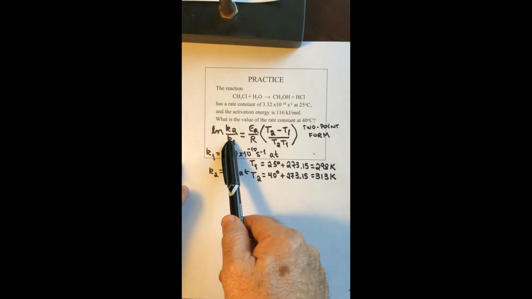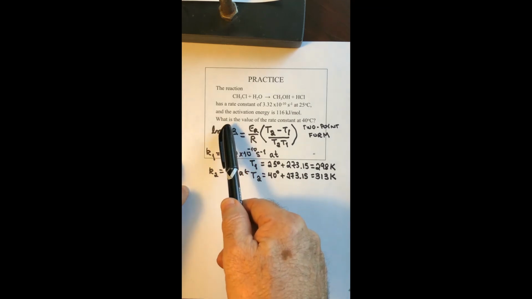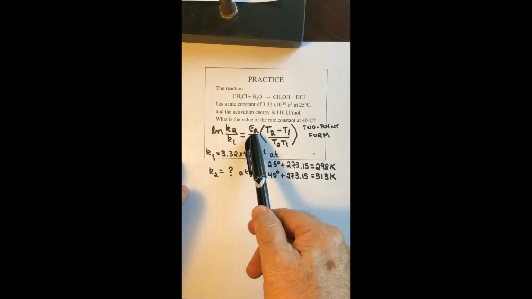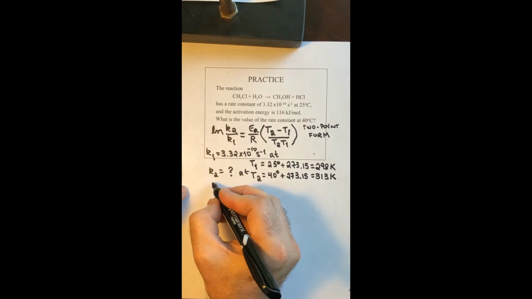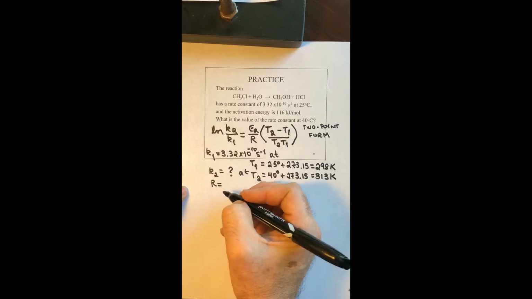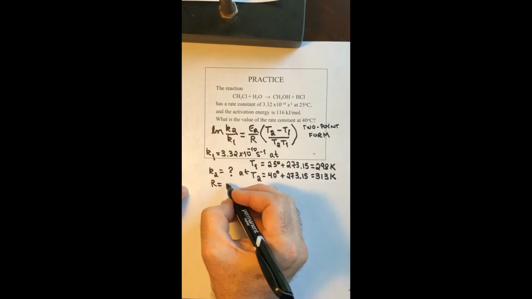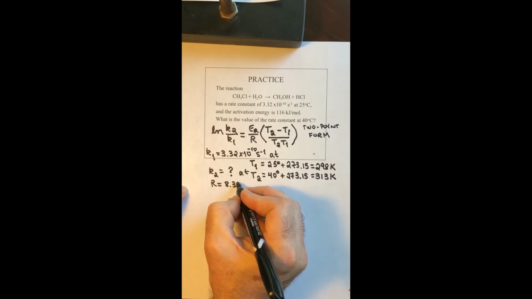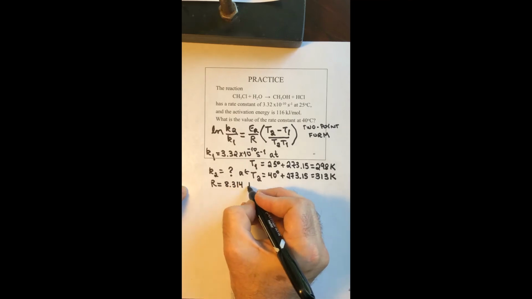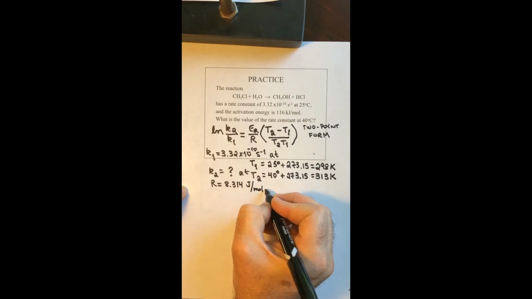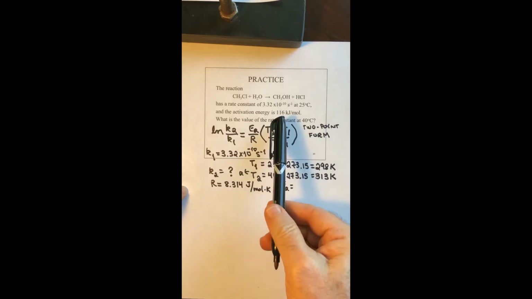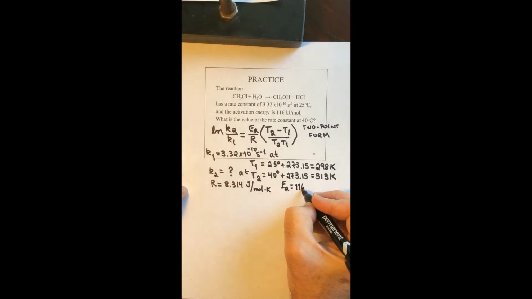So if we look at the equation here, we have the two temperatures. We have K1, the first rate constant. We need to calculate K2. What else do we need? Oh, we need the value of R, and we need the value of the activation energy. So R, according to Google or data table sources, is going to be 8.314. Careful with the units, joules per mole Kelvin. And the activation energy we're being given here is 116 kilojoules per mole.